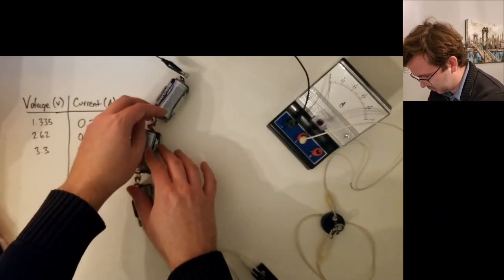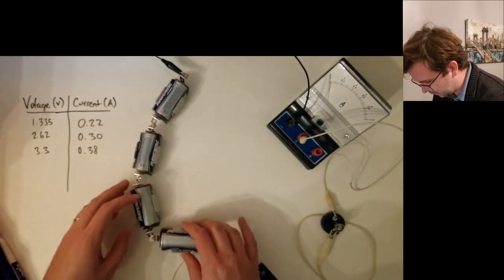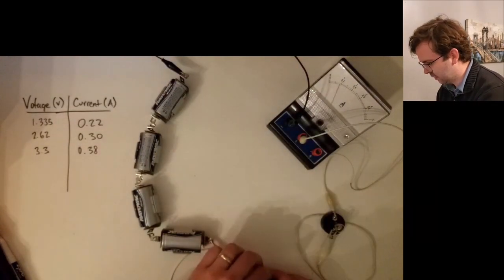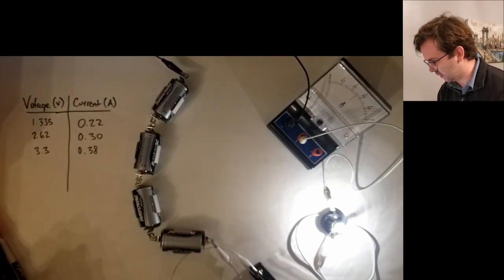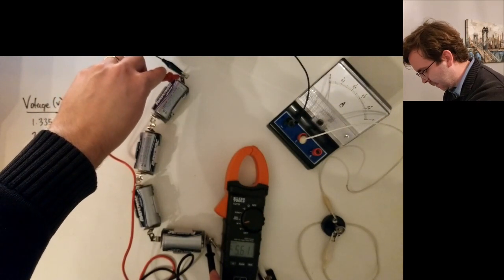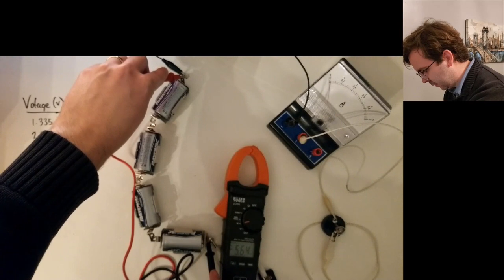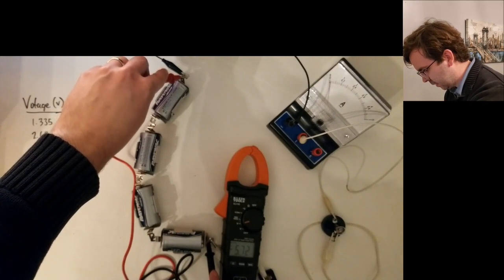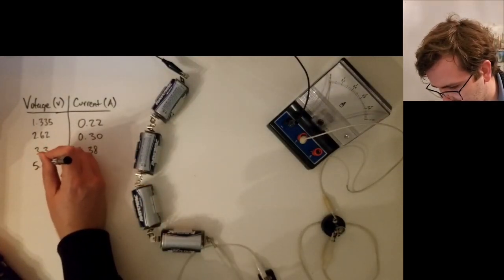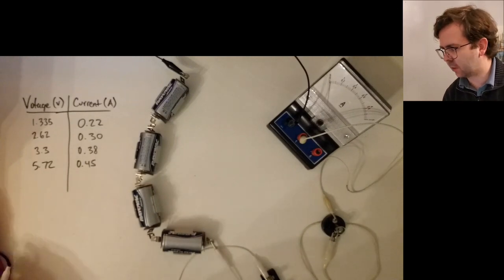Oh, we lost connection here. Did I already blow the bulb? Oh, whoa, there it goes. Okay, might have to act fast. Okay, so we have a current of, it's hard to read that, 0.45. All right, now it's saying 5.72. Okay, that's a little bit more reliable there. 5.72. Okay, so I've got a voltage and a current.